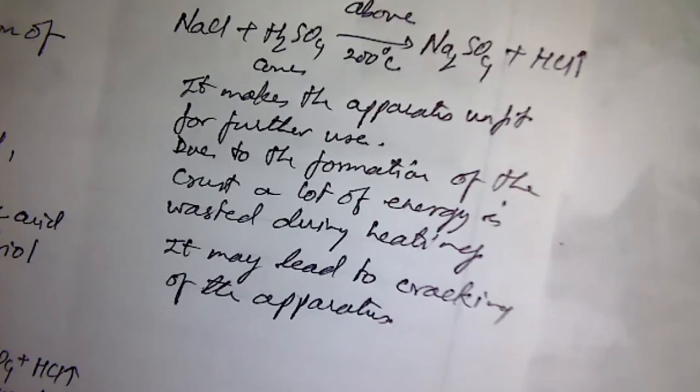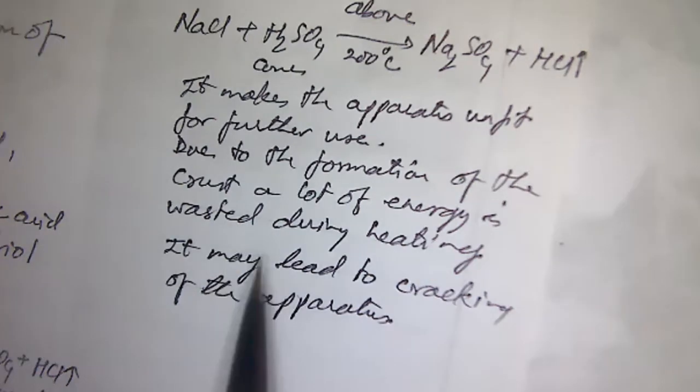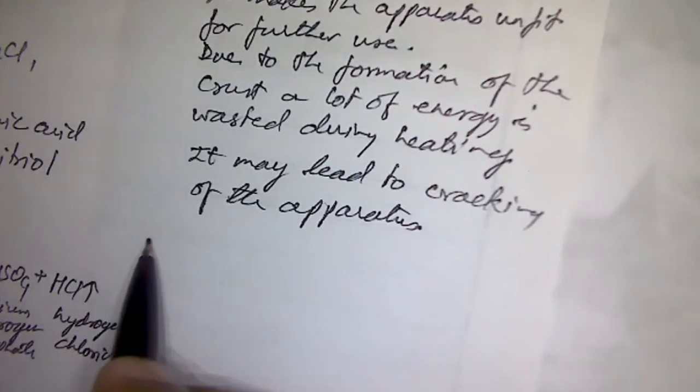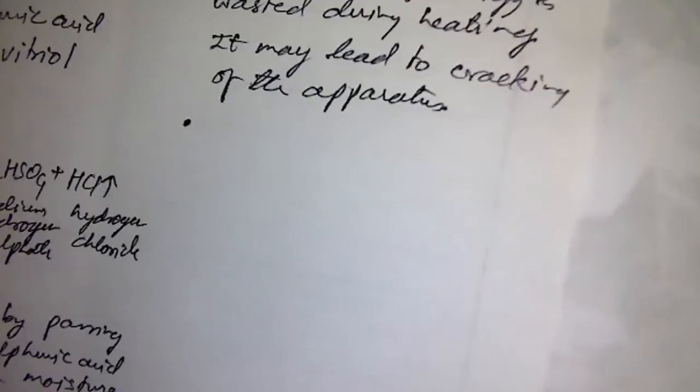Understood? So why is the temperature kept below 200? I've given you all the reasons here. Especially sodium sulfate is formed that fuses with the glass and forms a hard crust. That is the main thing, and due to that, all these consequences are coming in. Understood? So this was one of your points to note. Then the next point to note, these all things are asked in your small questions. 40 marks of your paper in the beginning are short questions and they are compulsory. These things are asked there.